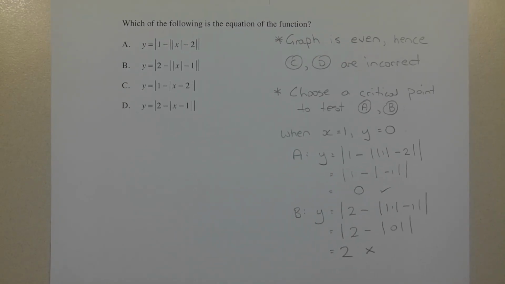Let's test the equation in option B. Substituting 1 for x, we get y is equal to the absolute value of 2 minus the absolute value of 1 minus 1. The absolute value of 1 minus 1 is equal to 0. The absolute value of 0 is 0. 2 minus 0 is 2, and the absolute value of 2 is 2, which is not equal to 0. So option B is incorrect. Therefore, the correct answer is option A.